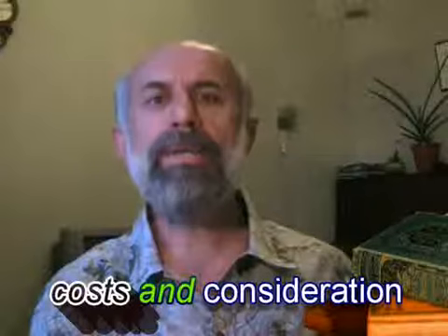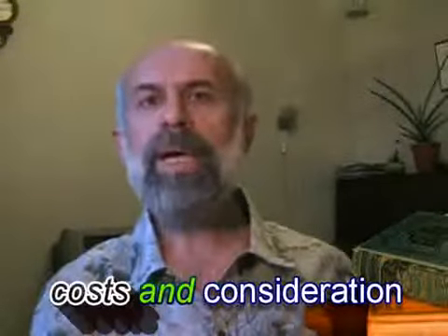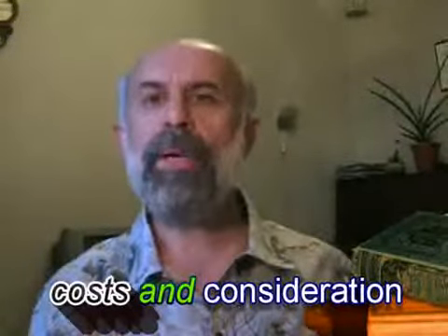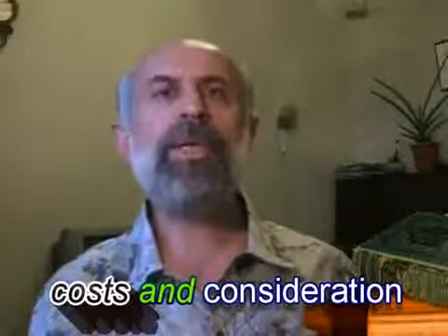Costs and consideration. Well, these are both to do with money. Consideration is what induces one party to enter into a contract, but generally speaking, we are talking about money. And the consideration clause in the contract is the clause which details payment, the price of the contract.